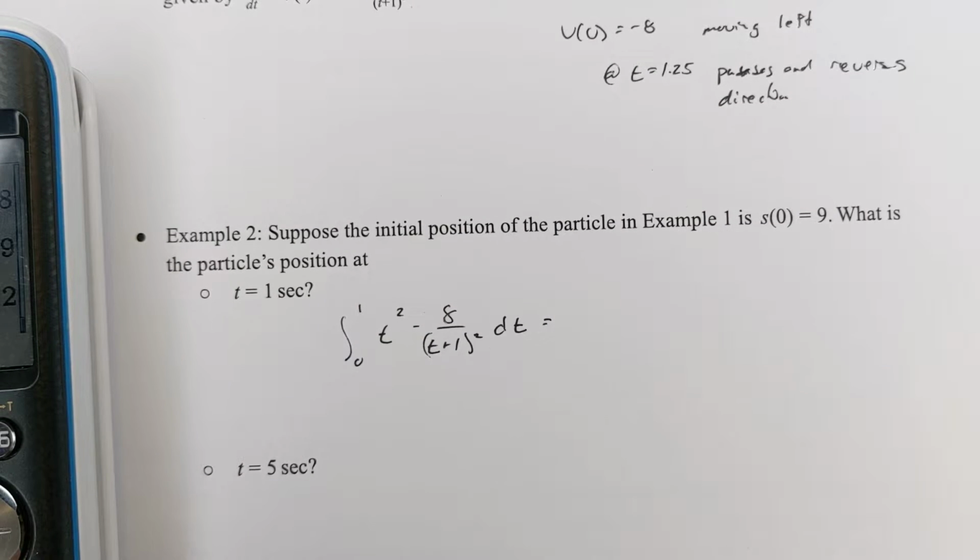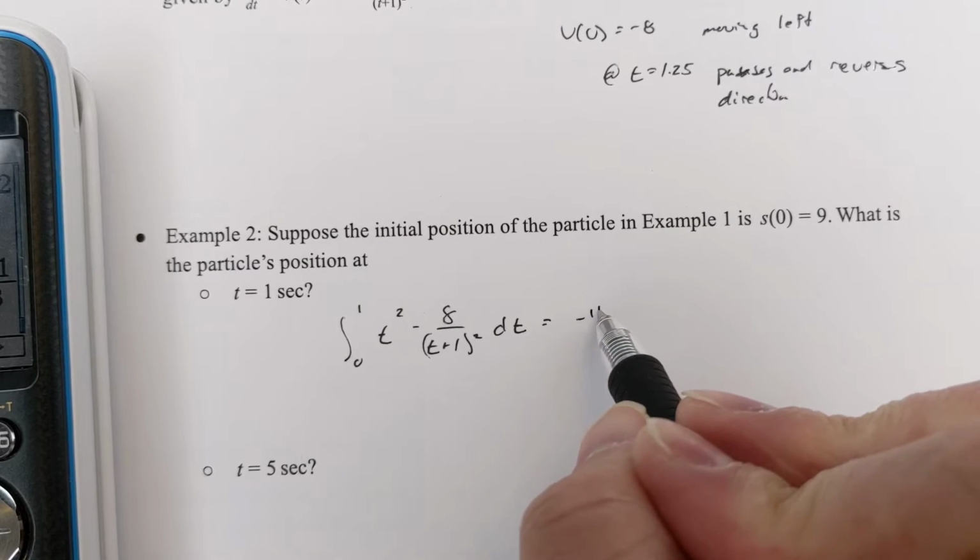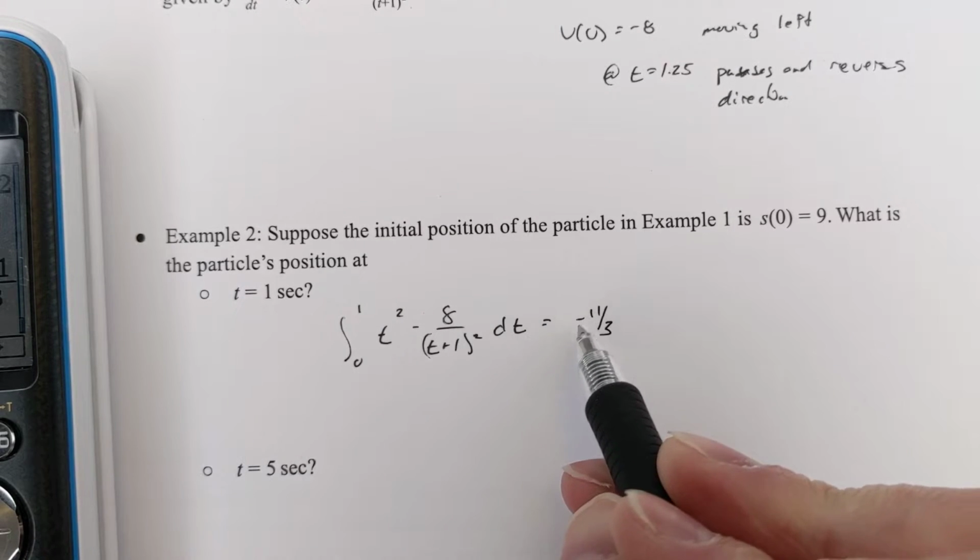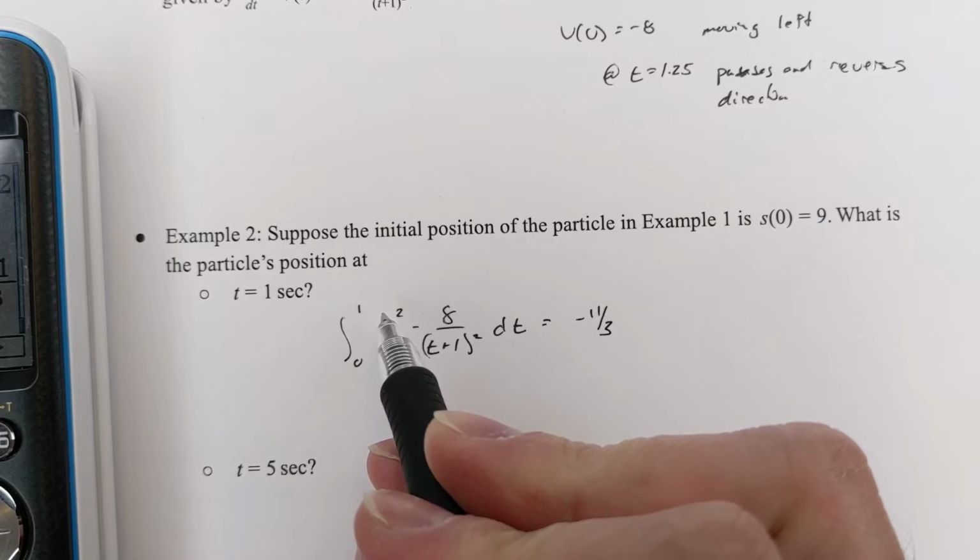I don't want to work this out. x squared minus 8 over quantity x plus 1 squared from 0 to 1. So we get -11/3.